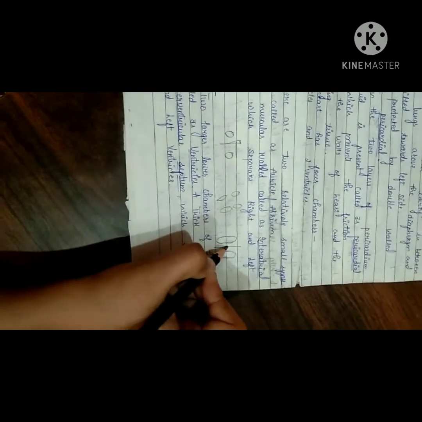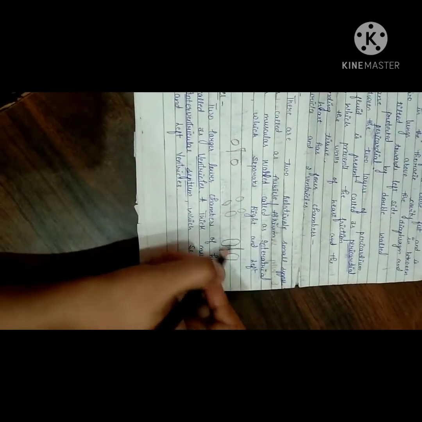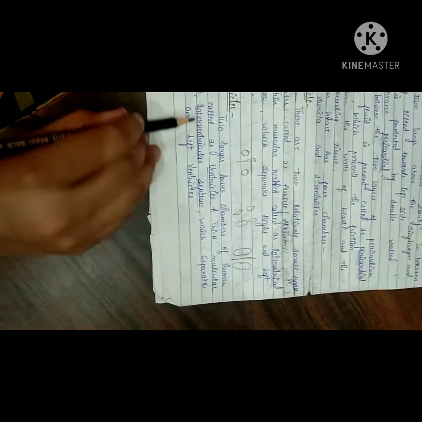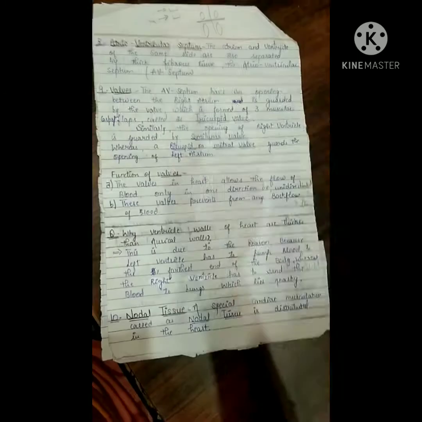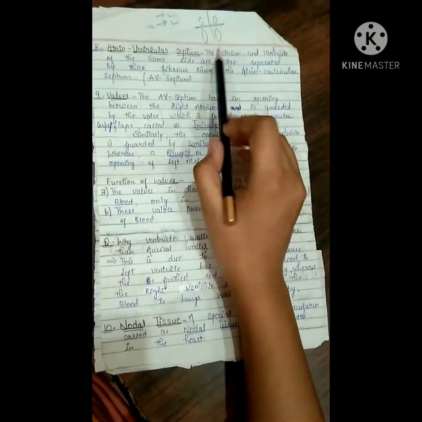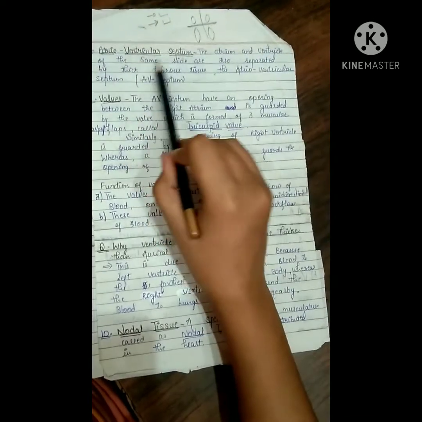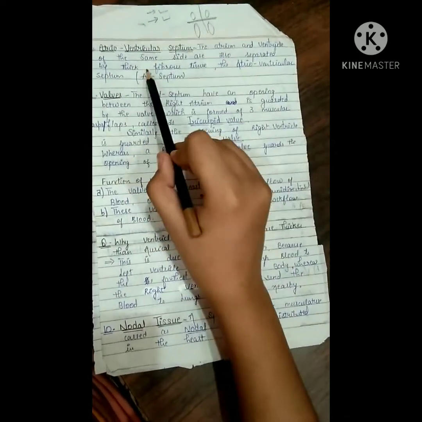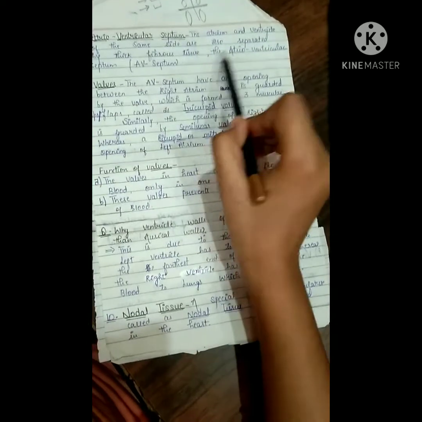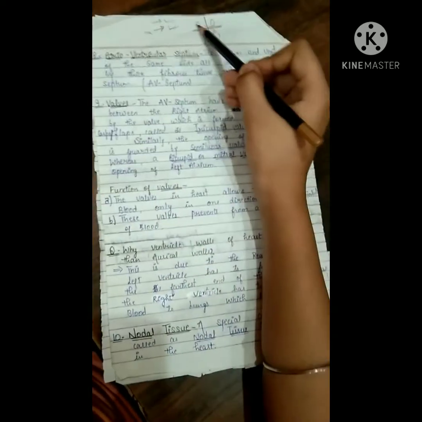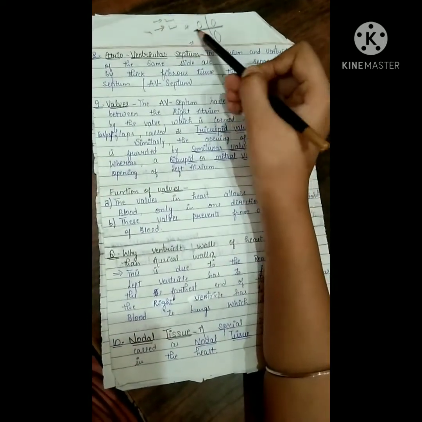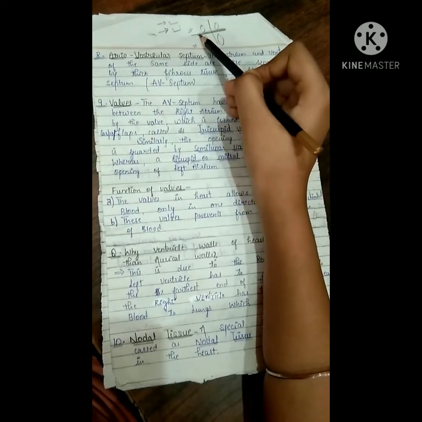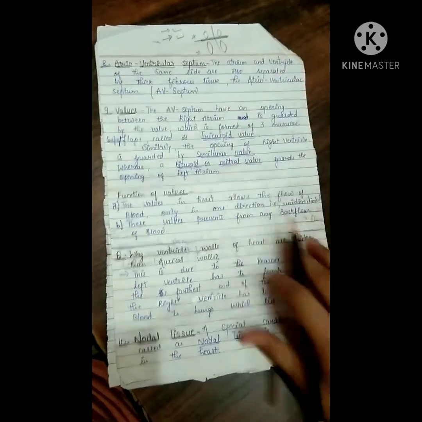The septum which separates them is known as the interventricular septum. The atria and ventricle of the same side are also separated by a thick fibrous wall, known as the atrioventricular septum. These are atria, these are ventricles, and they are separated by the atrioventricular septum.